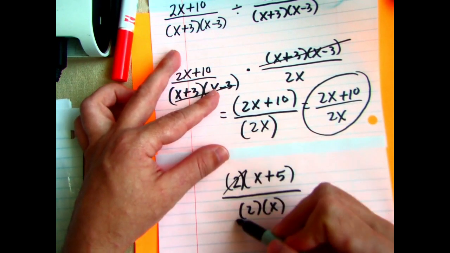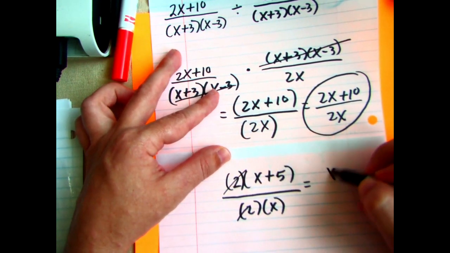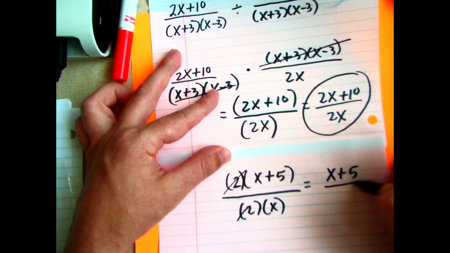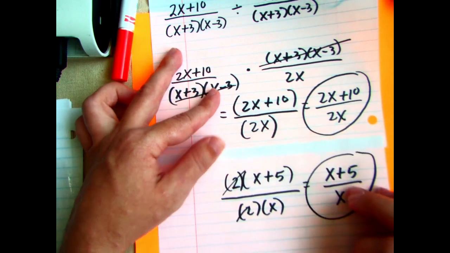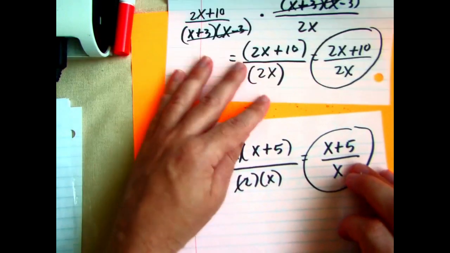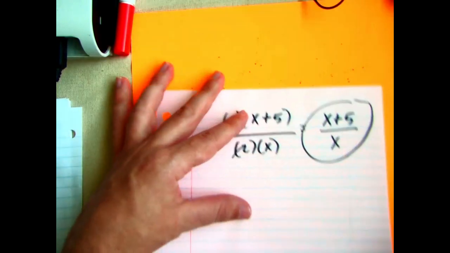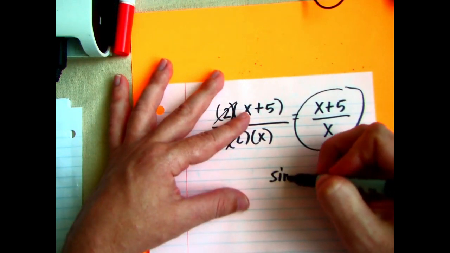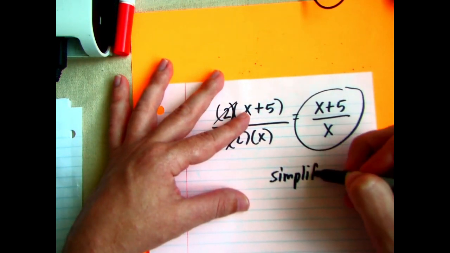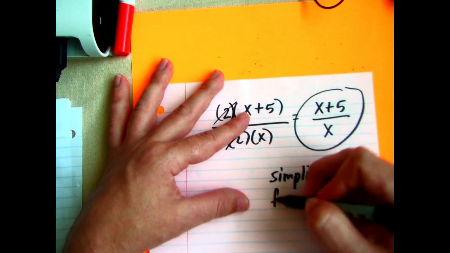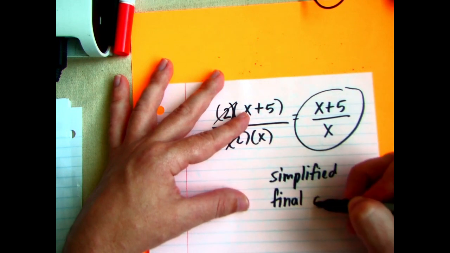So now we've created a scenario in which there are bubbles that can cancel. Those 2's can cancel. So what you're left with is x plus 5 over x, and that would be the final simplified answer. I'm not going to cancel those x's. Can't do any more cancellation.